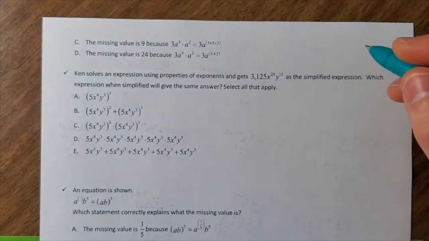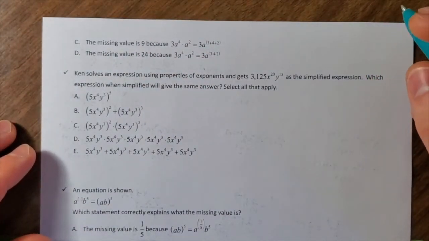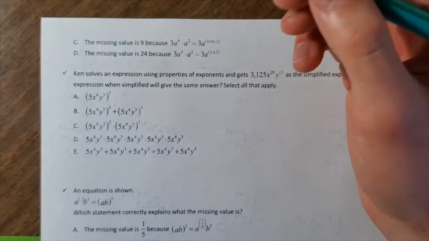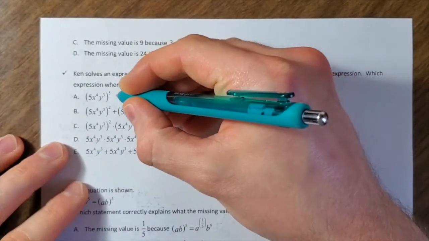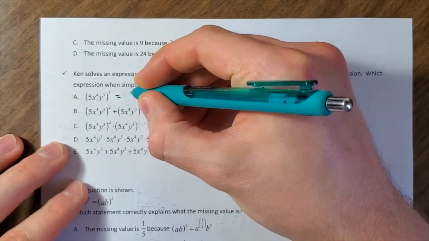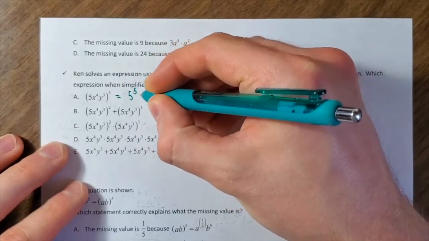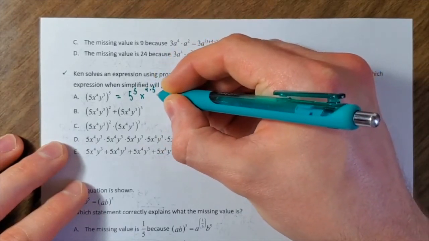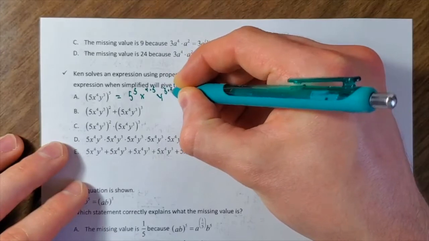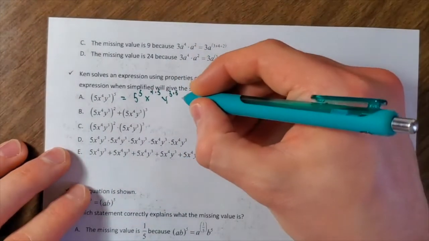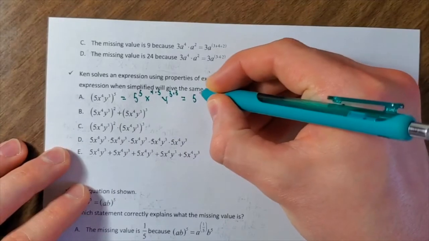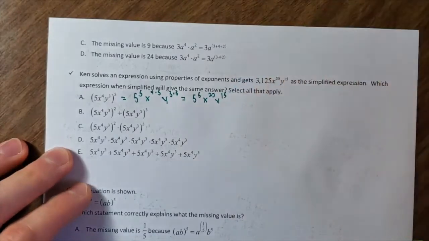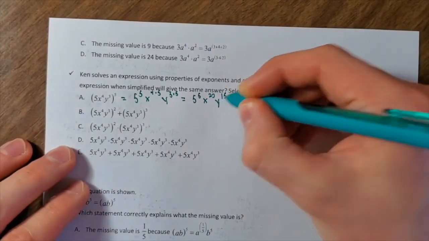Well, starting off with letter A, we've got our product rule here, where we need to distribute in our exponent. So that's going to result in 5 to the 5th times x to the 4th times the 5th times y to the 3rd, or 3 times 5, which, once we actually do this multiplication, we'll get 5 to the 5th, x to the 20, and y to the 15, and 5 to the 5th is 3,125.